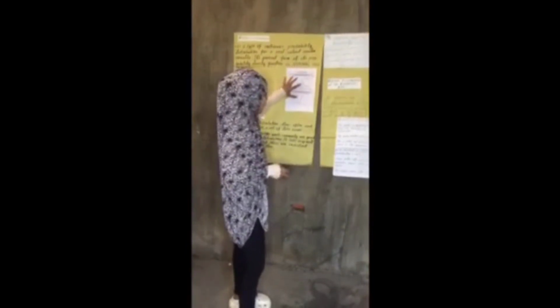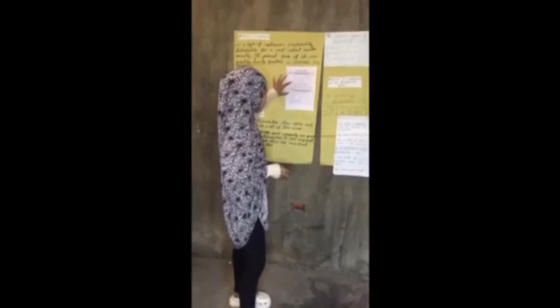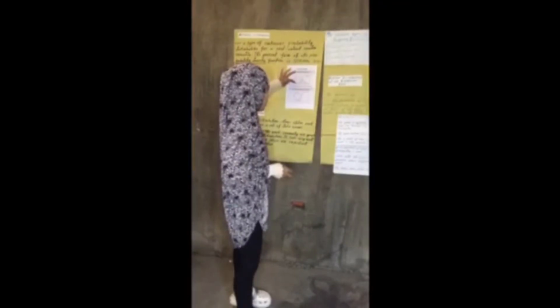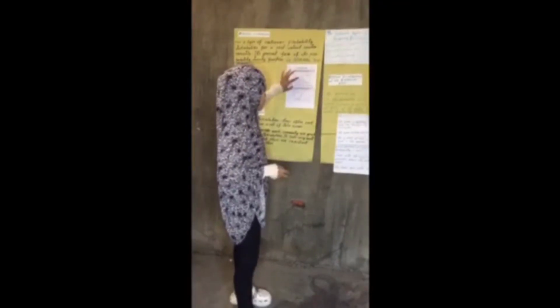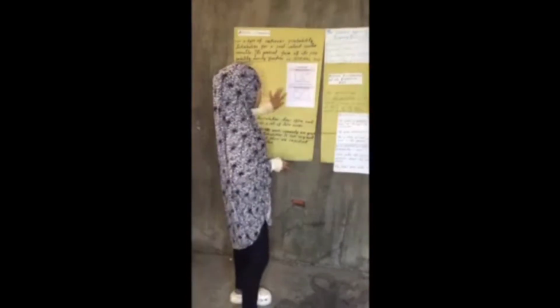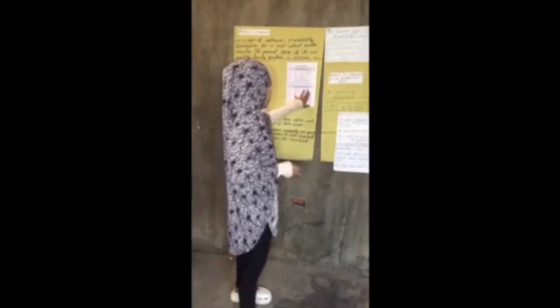So, itong pula, ang tawag dito is the red curve in the standard normal distribution. So, cumulative distribution function.